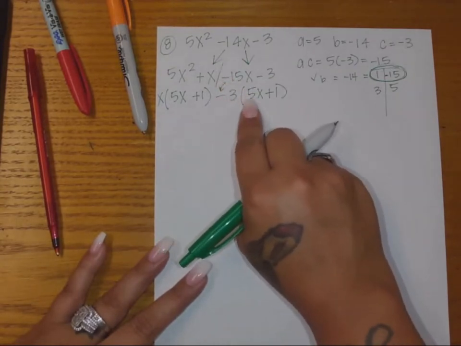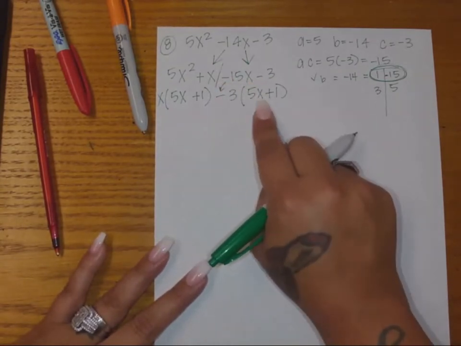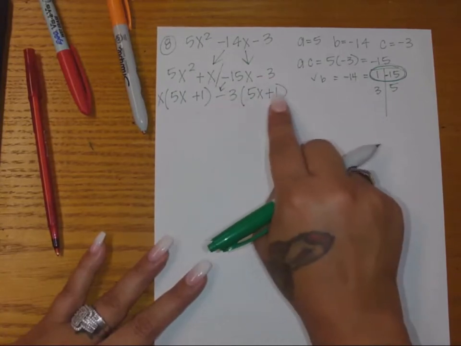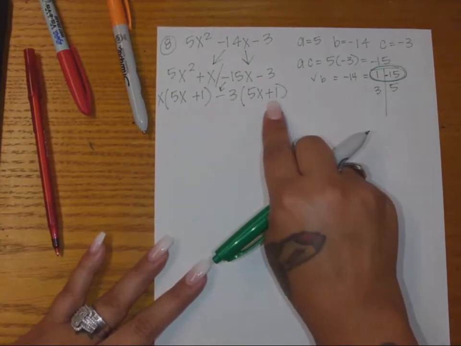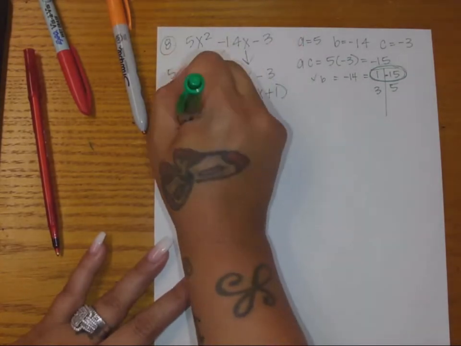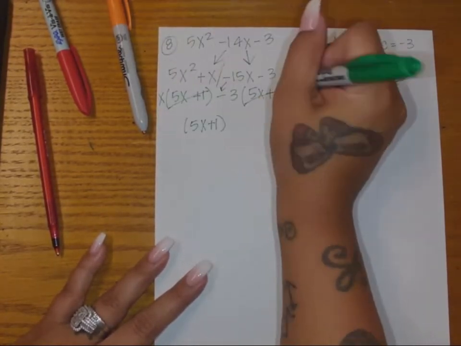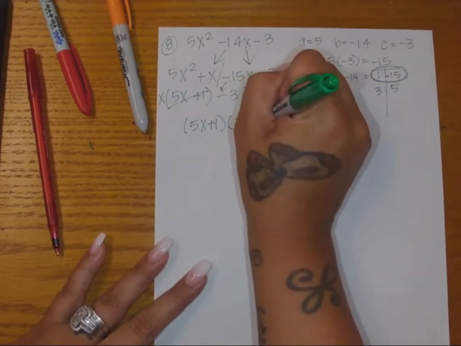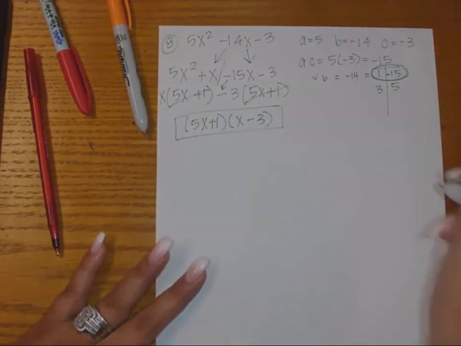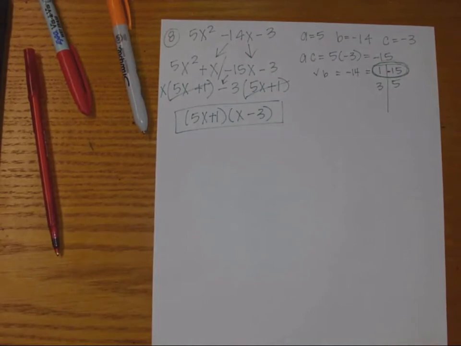5x plus 1. 15 divided by 3 is 5. Signs are the same, so it's positive. X divided by no x is x. 3 divided by 3 is 1. Signs are the same, so it's positive. Both of these match. I write it once. And then what is left over goes into its own set of parentheses. Done with that problem.